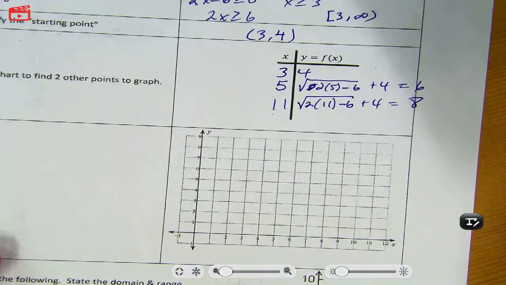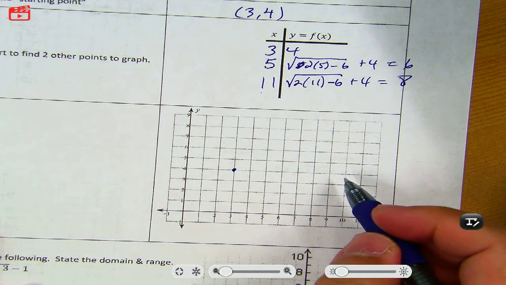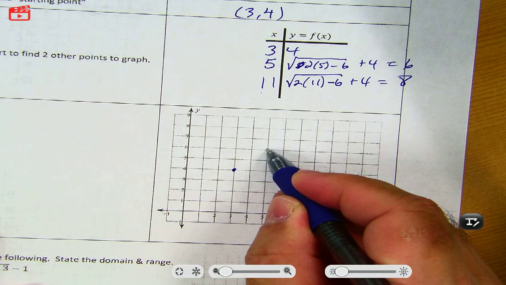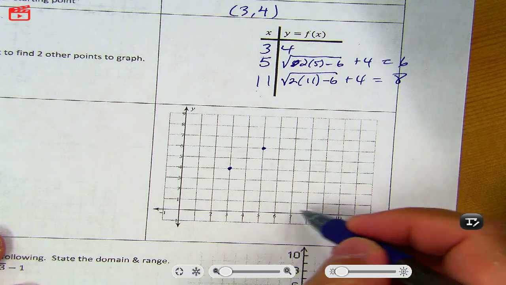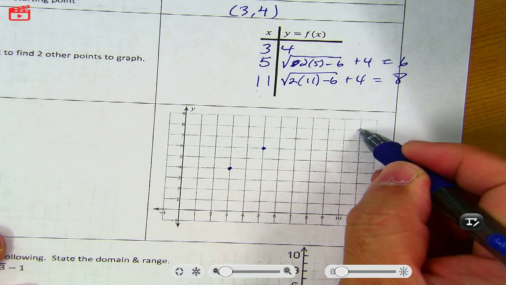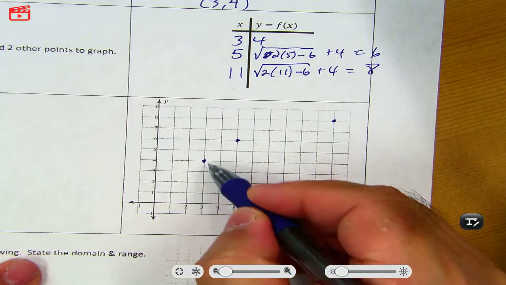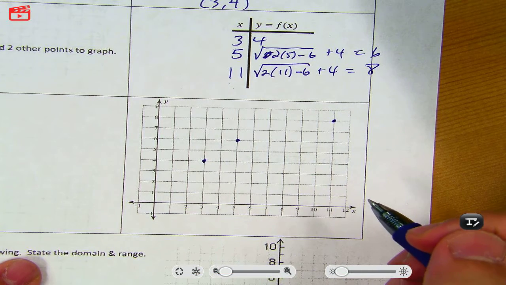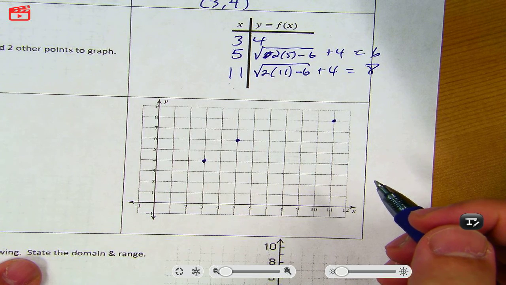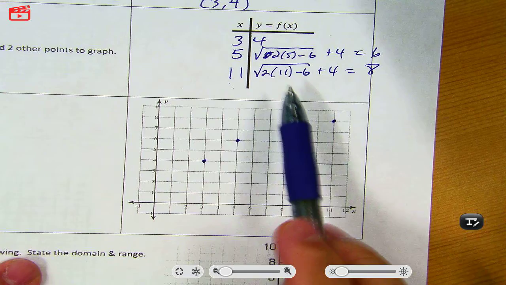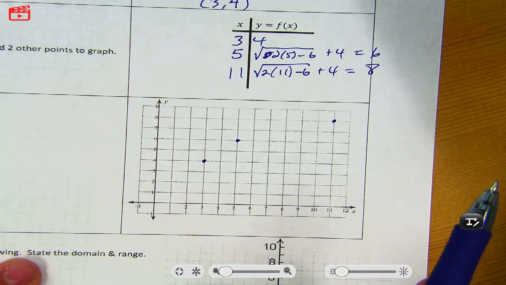Now I'm going to graph this puppy. All right, so (3, 4) is here. (5, 6). And please tell me if I'm graphing this thing correctly. My eyes are crossing up here. And (11, 8). Does that look right? Okay? Wait, let me get the 3 along. (5, 6). I'm plotting these points up here. I'm plotting the points on my chart. Oh, I see how it works now.